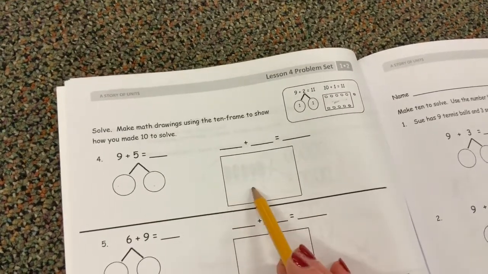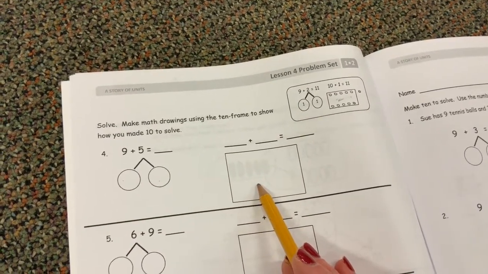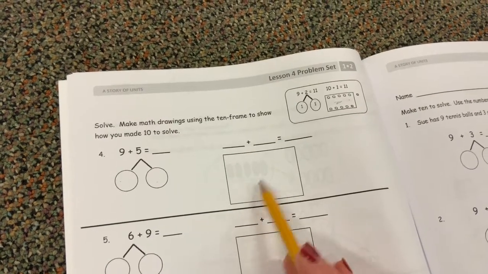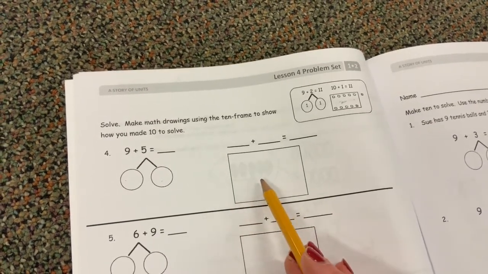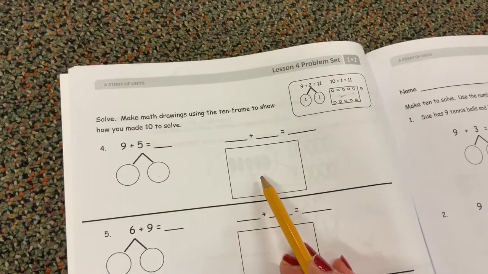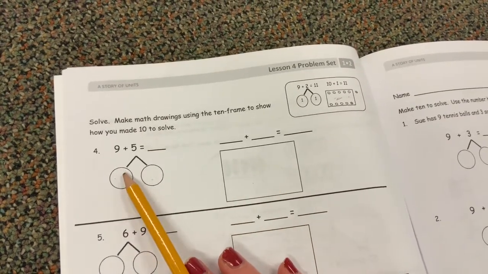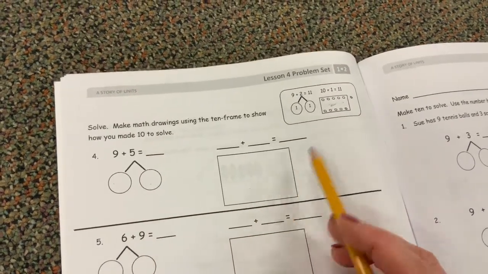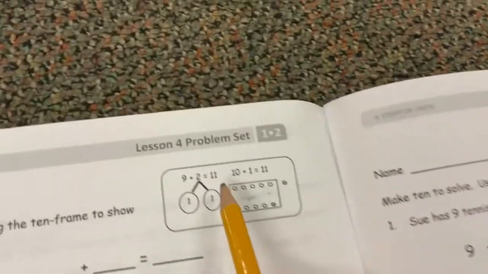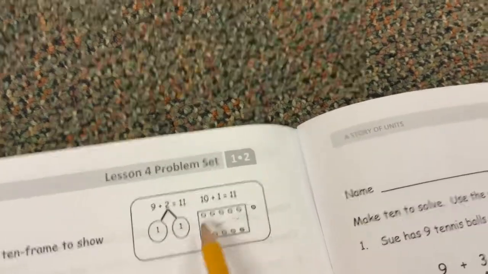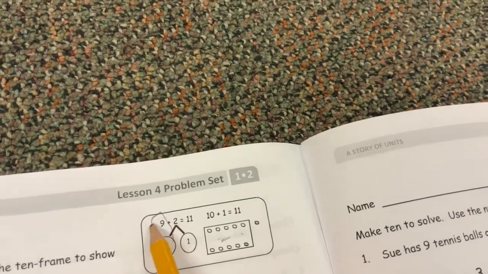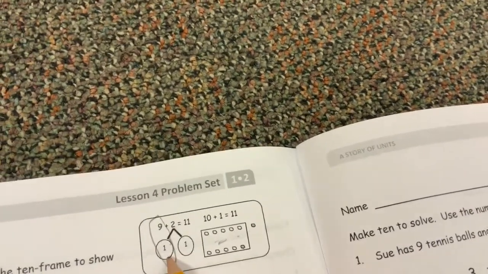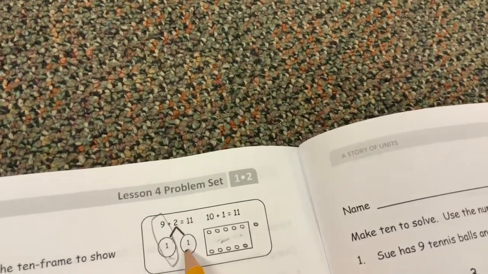So you'll draw the 9 in one color. Maybe you'll make them dark or maybe you'll make them light. And then whatever you borrow from the 5, that 5 is going to be the other color. So let's look at this example. So 9 plus 2 equals 11. They stole a 1 from the 2 because 9 and 1 make 10. And then they saw that 1 was left.